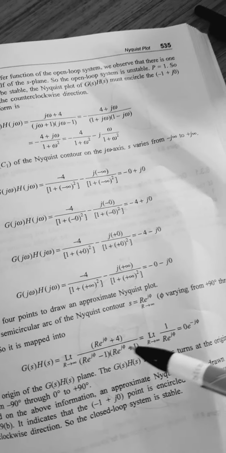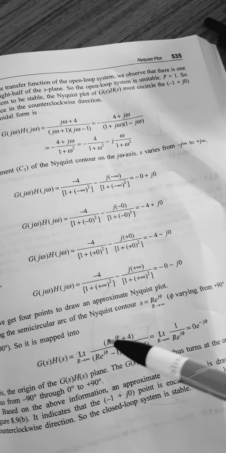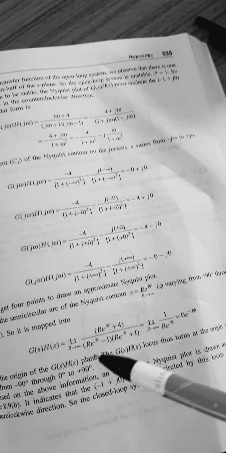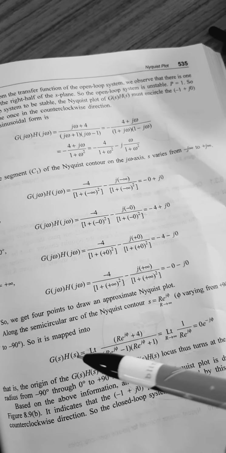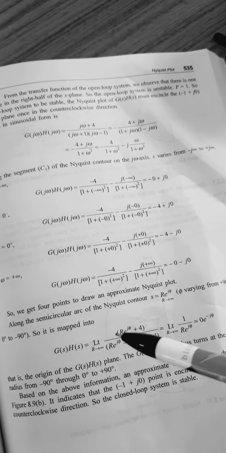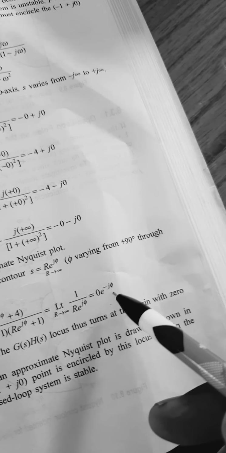In that case, in our problem, we observed that limit r tending to infinity, r e to the power of j pi plus 4 divided by r into the same expression, g of s into h of s, you are getting the value 0, magnitude is 0 with e to the power of minus j pi.